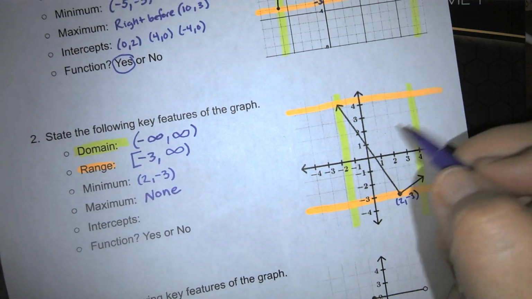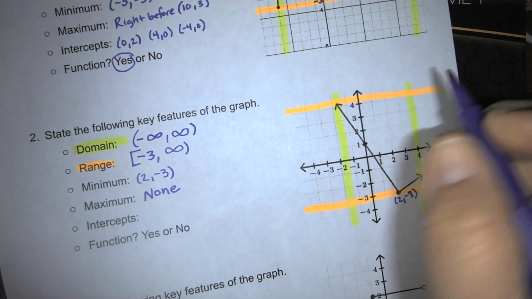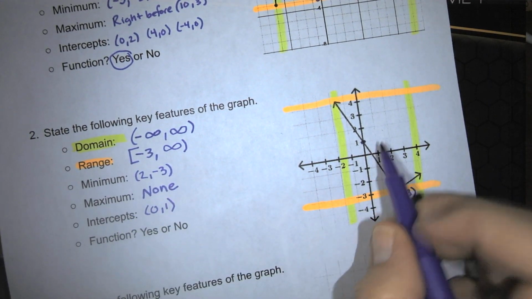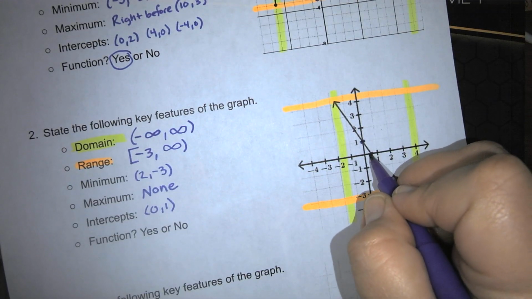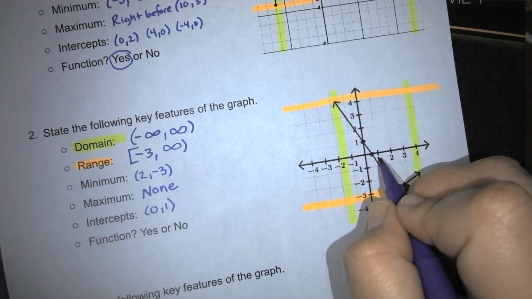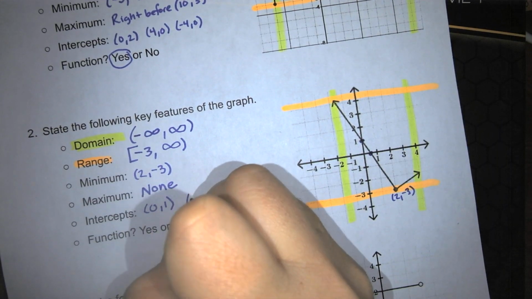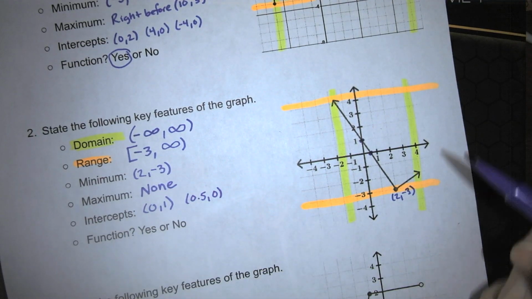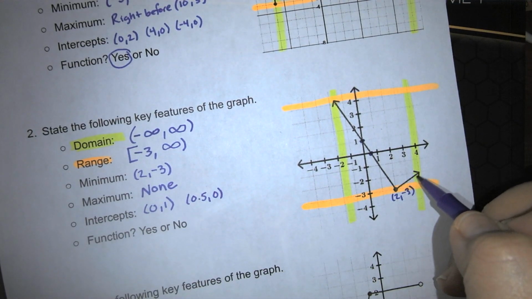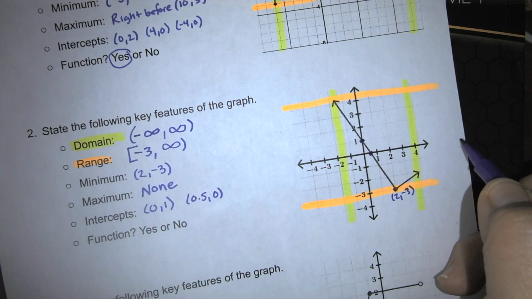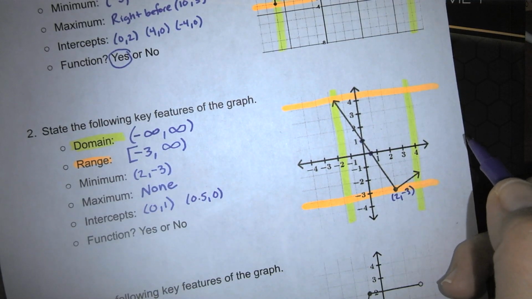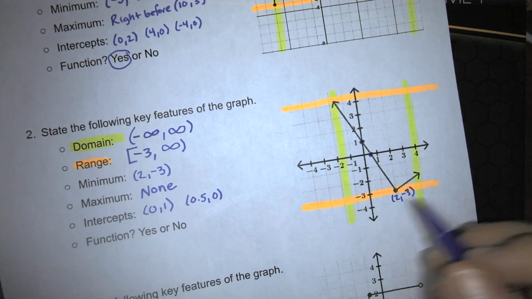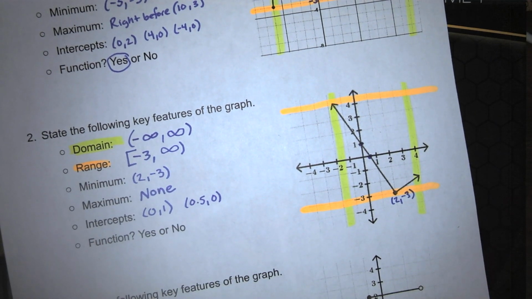For intercepts, I can see a y-intercept here of 0, 1. I actually have an x-intercept right here. Not a nice whole number, but it's directly between 0 and 1, so that's a half. So I have 0.5, 0 as that x-intercept. It's probably going to have another x-intercept when this keeps going over here somewhere, probably around like 7 or 8, but it's not on my graph and I can't predict that right now, so I'm not going to include that one.